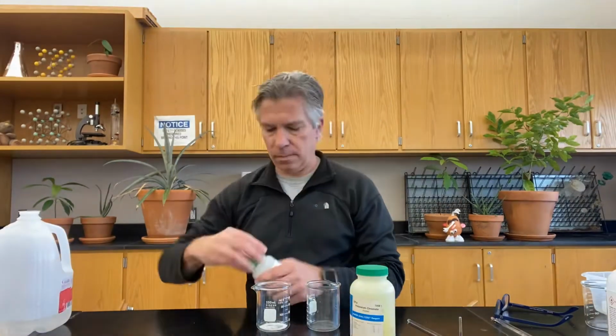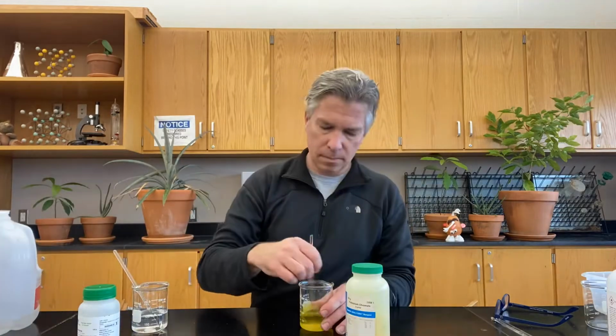And now for another attempt, which I hope will be a little more exciting. I have some silver nitrate, which I'm going to mix with some potassium chromate. Both of these are also soluble, so again, give me a second to make our solutions. So now I've got everything dissolved.